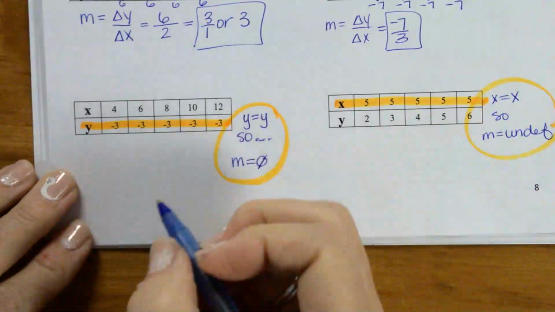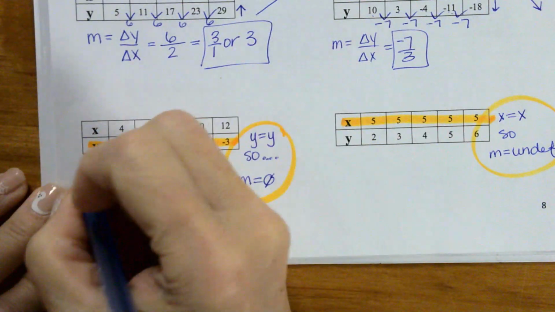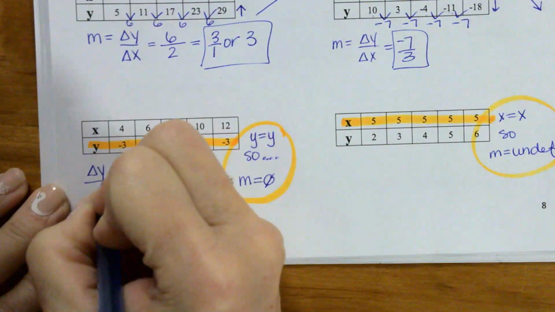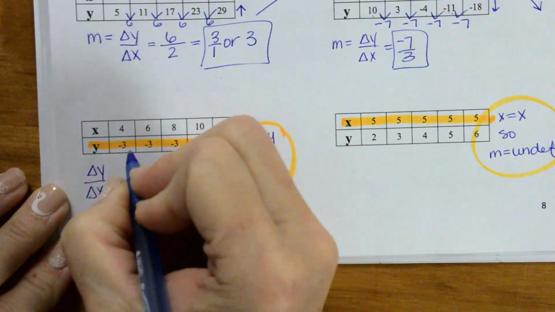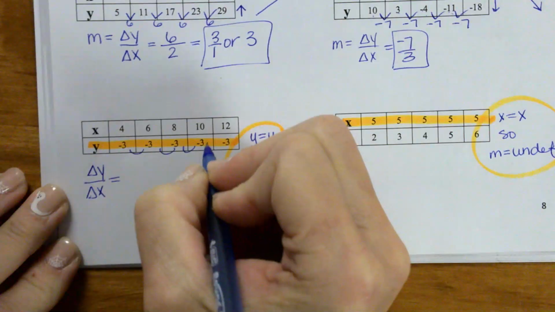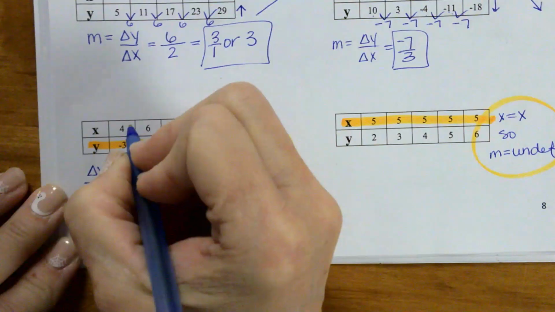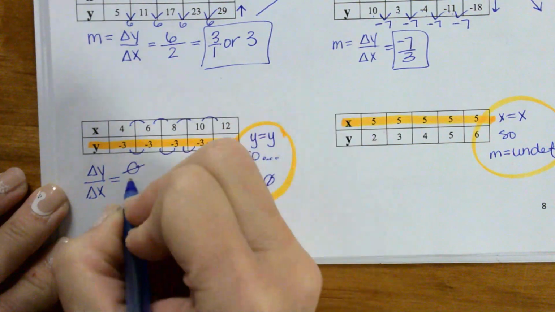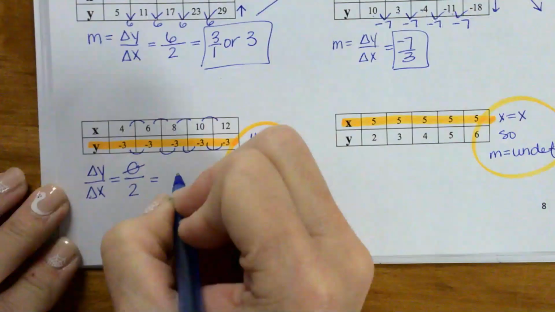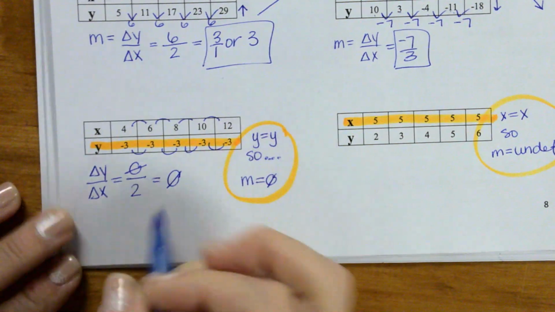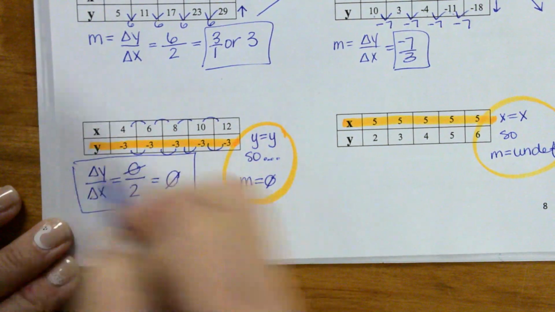All right, by the way, I just want to remind you why that's happening. So I'm just going to do my change in Y every single time. There is no change, it's a 0. My change in X, we're going up by 2's. 0 divided by any number in the universe is 0. This is the math behind that.